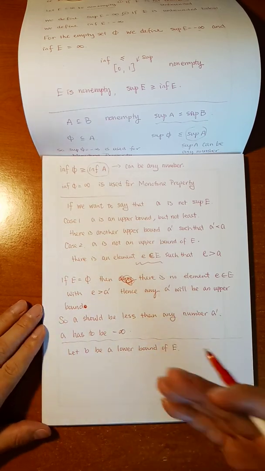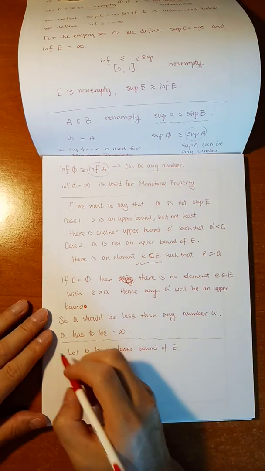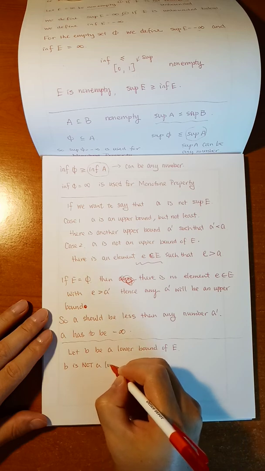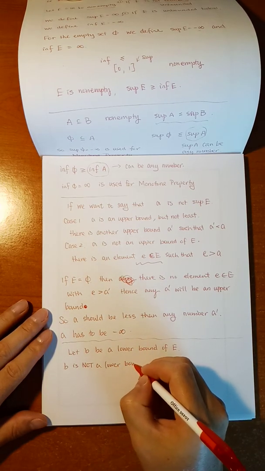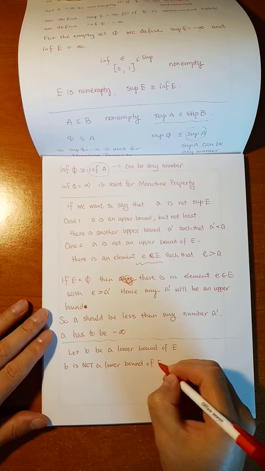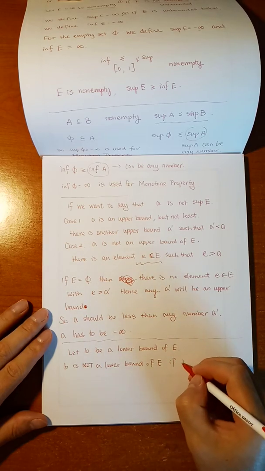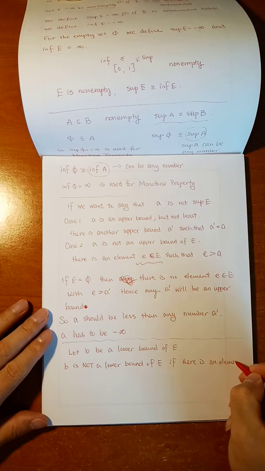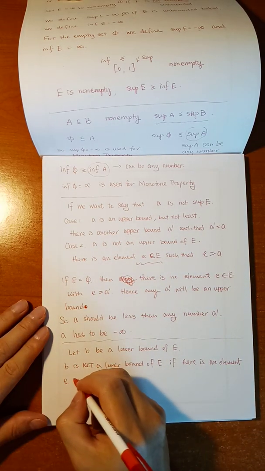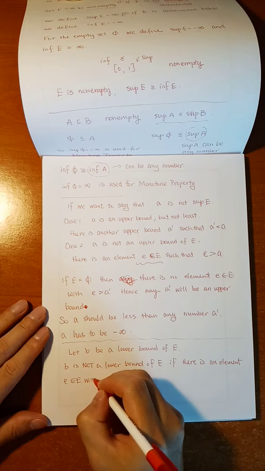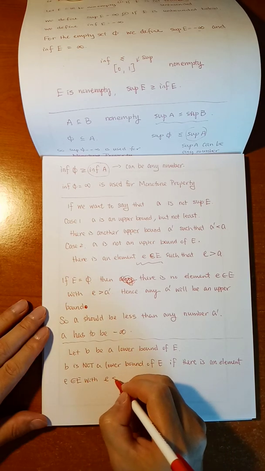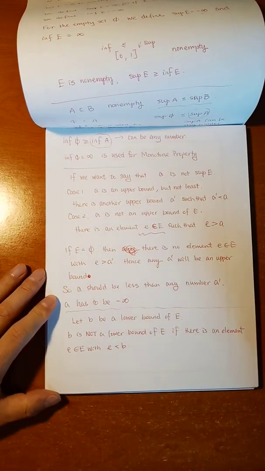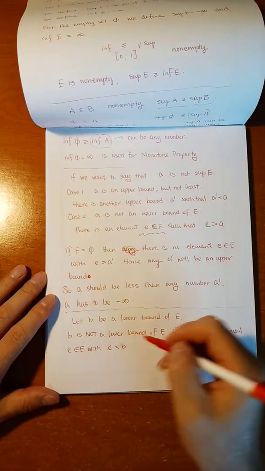How do you find a B which is not a lower bound? B is not a lower bound of E if there is an element e in E with e less than B. Lower bound, the smallest one. Here you have an element even less than B. Okay, so this is the negative statement.